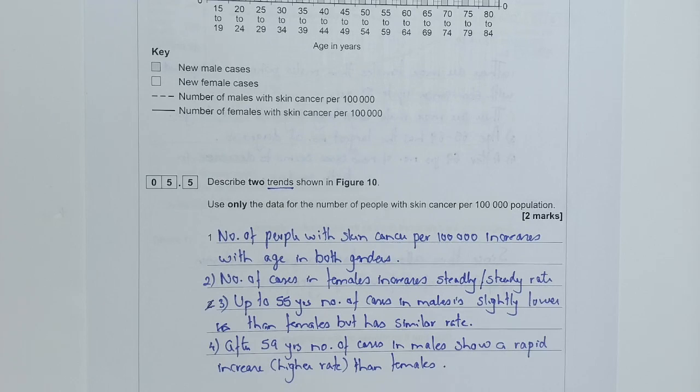I haven't described the difference between the number of cases at the age of 80 and 84 because that difference would not actually be a trend. So hence I'm only talking about the trends here. Moving on to question 5.6.